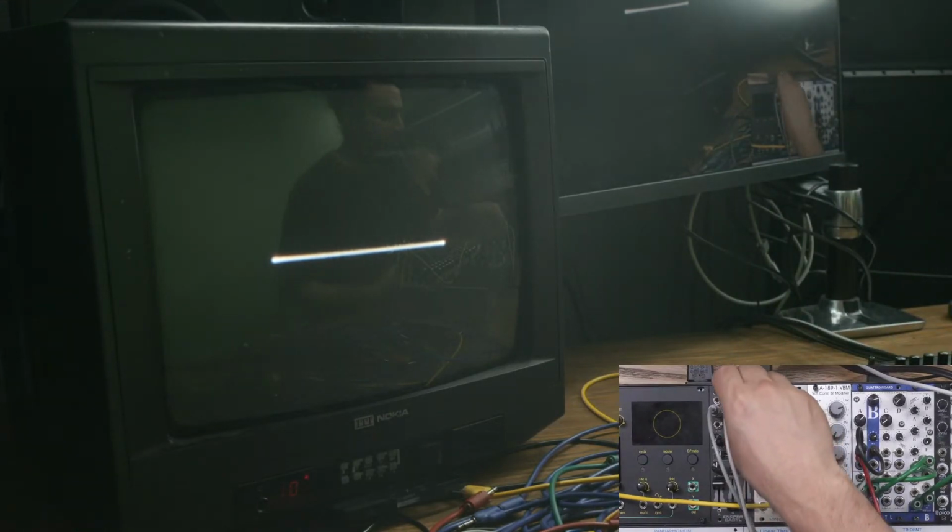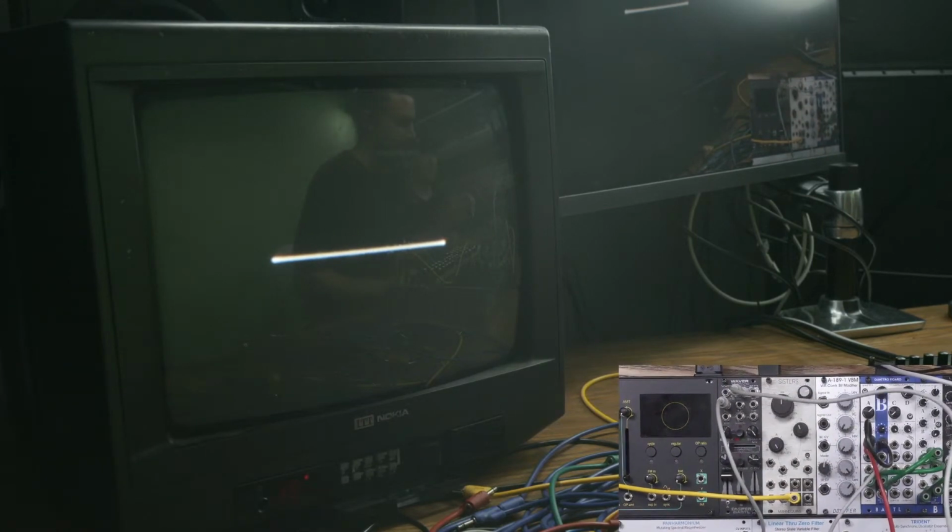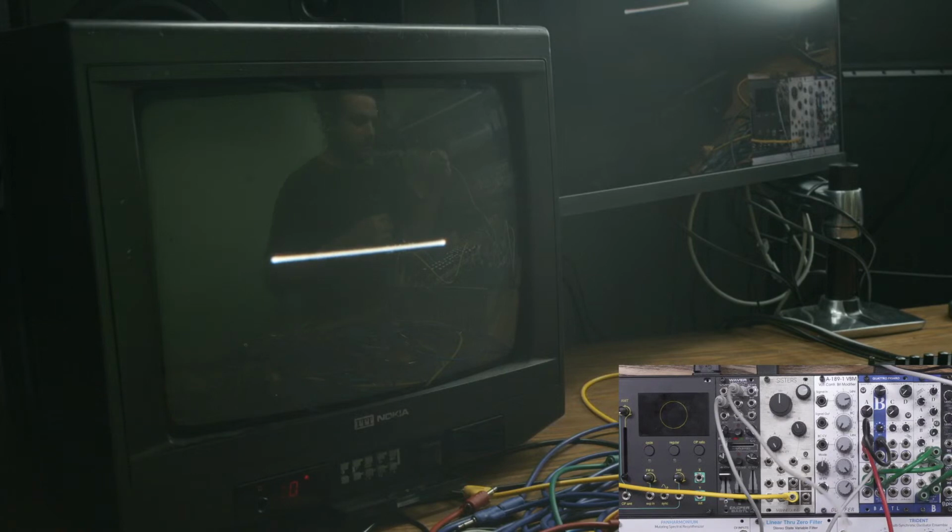You mentioned it to me like a million times. Yeah, I love the sound of this module. It's just amazing, and it draws well as well. Yeah. Well, let's see what it does.